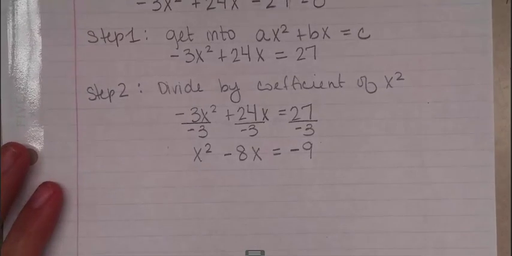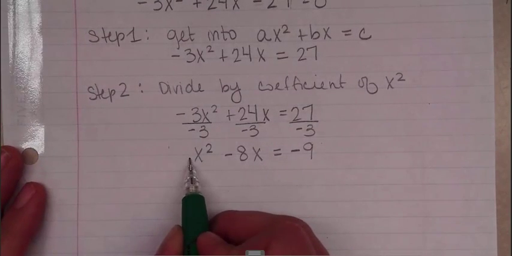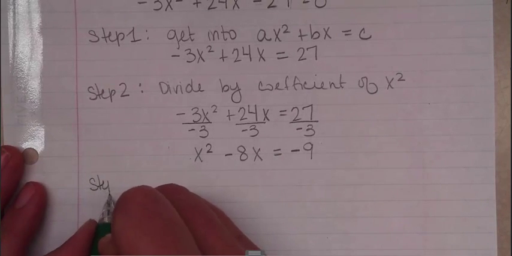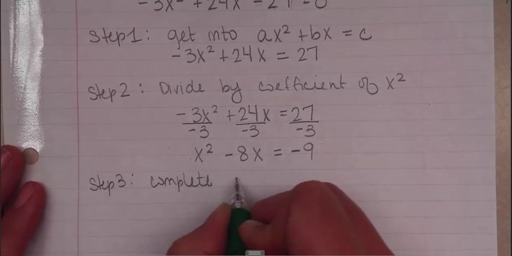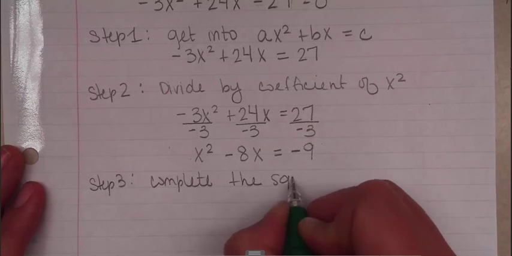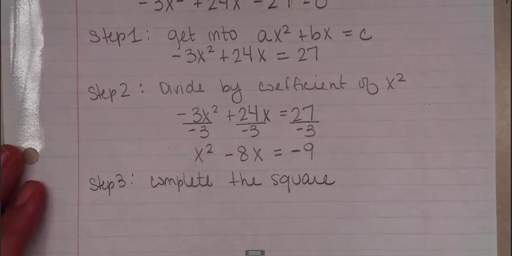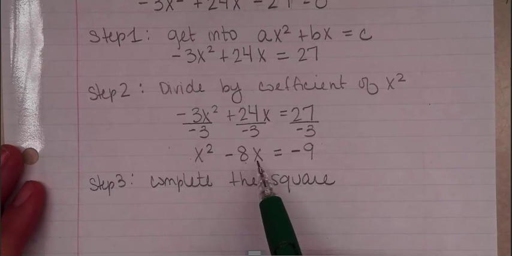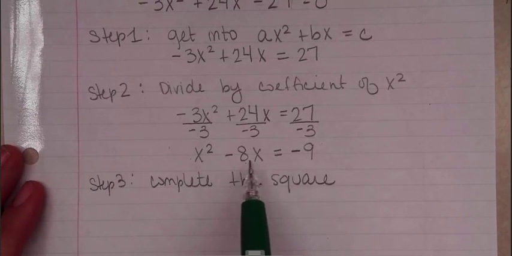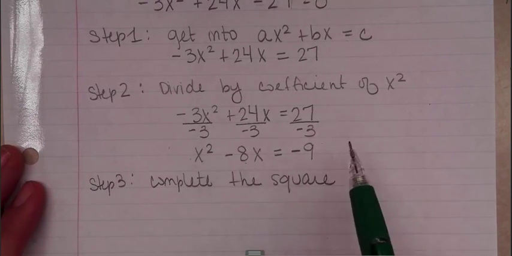Okay, now it's time to complete the square. Now that a is 1, or that coefficient of x squared is 1, step 3, complete the square. That's basically where I take b, divide by 2, square it, and add it. I've got to add it to both sides. Again, I've got an equation here, so it needs to happen on both sides.